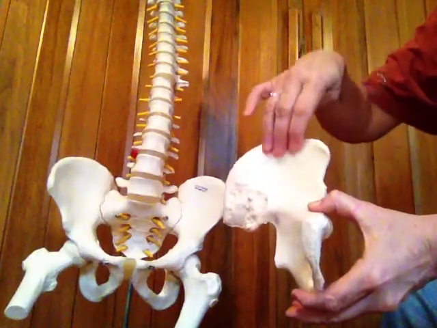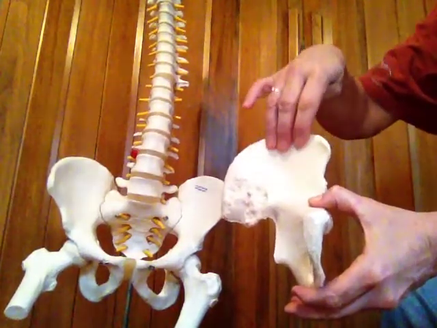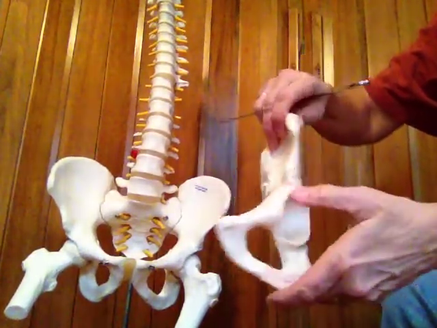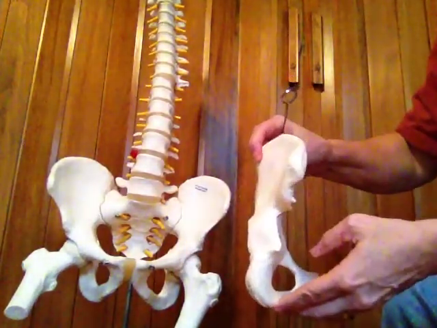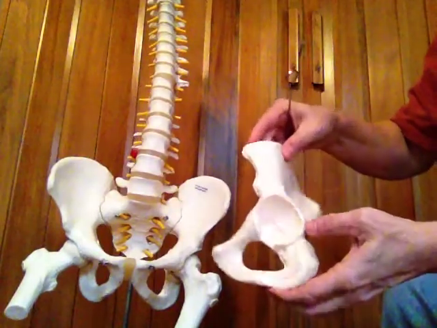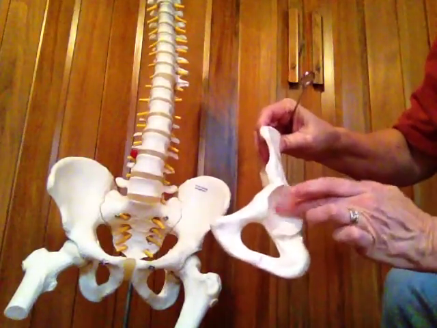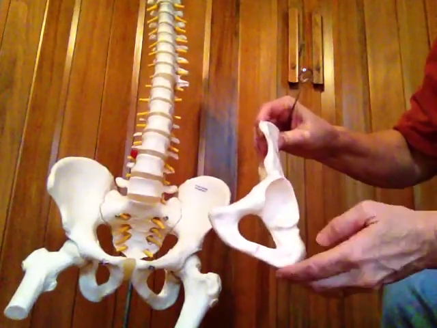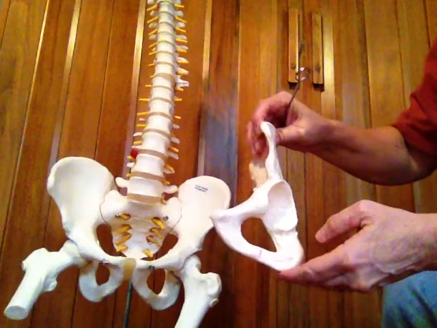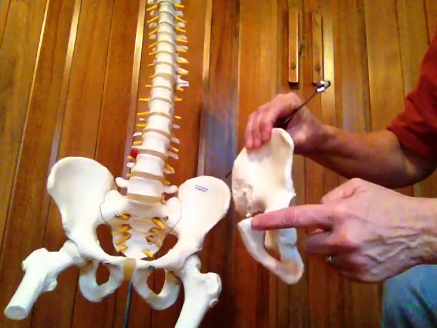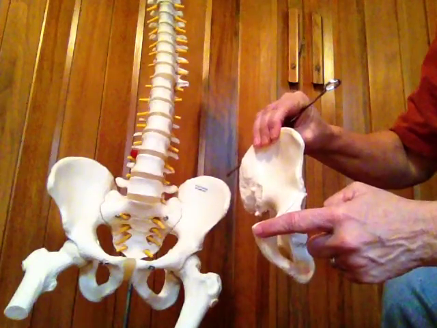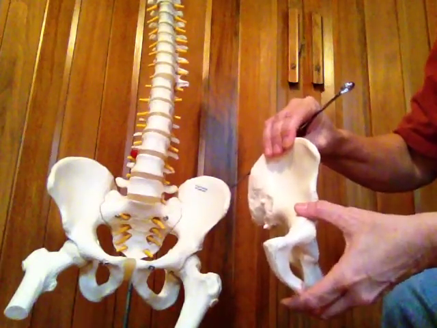The ilium area is concave. If you turn it around, you might get a little bit confused, but the acetabulum, the cup or the socket of the hip joint, will have to point out laterally. Pubic bone will be on the anterior surface.